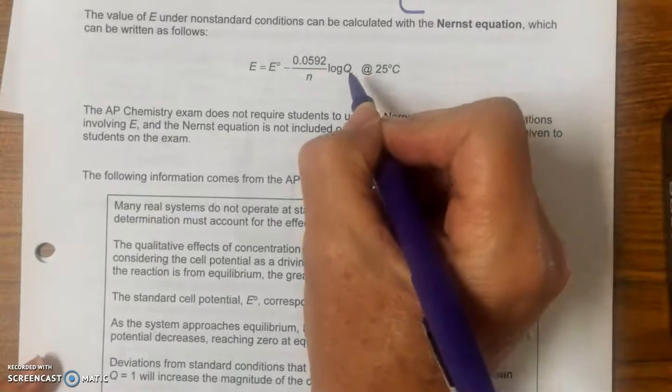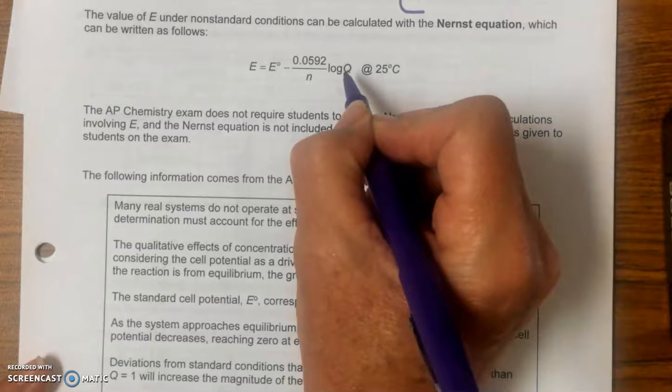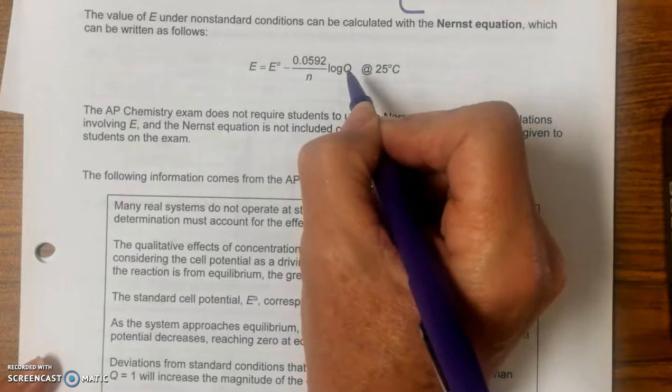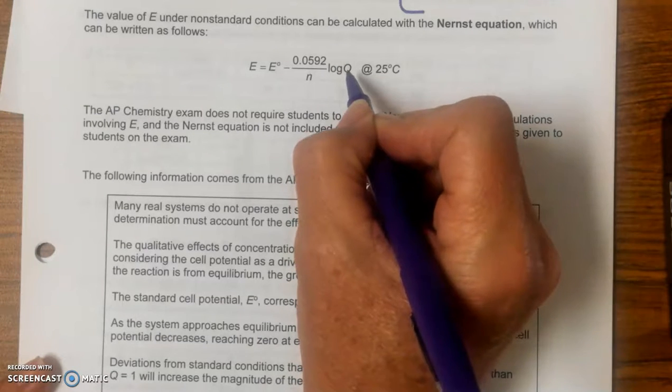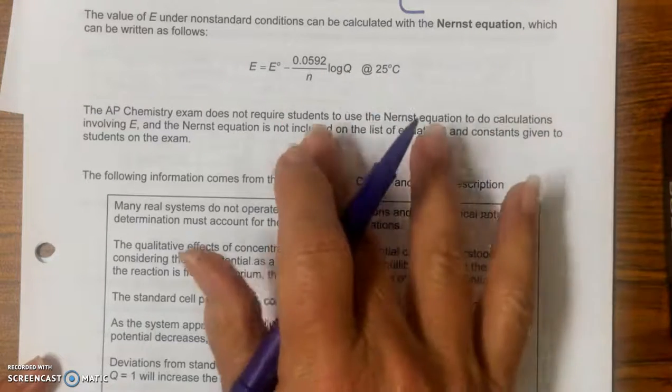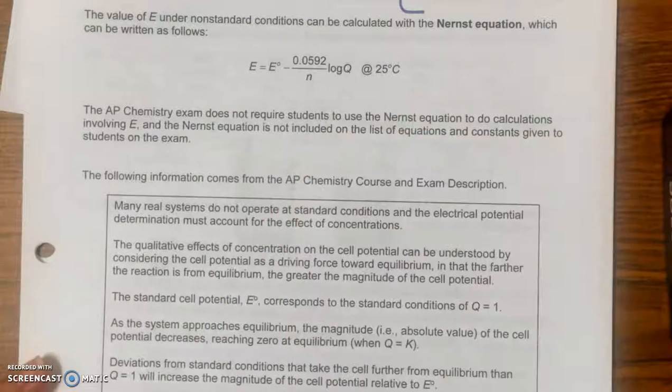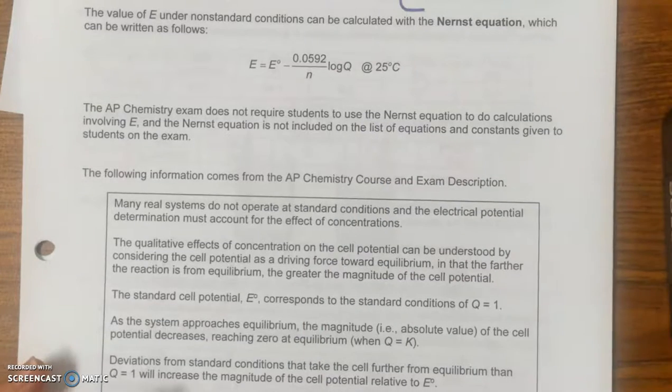Because as soon as we start changing the concentrations of our solutions in our cells from 1 mole per liter and being equal, we start having to deal with Q. Because remember, this is an equilibrium situation. So Q is going to be a part of this.